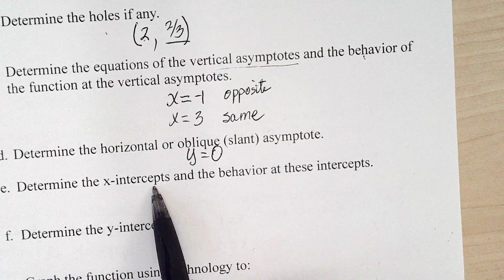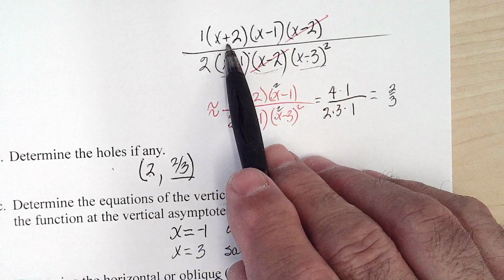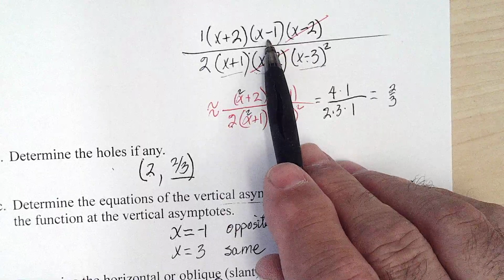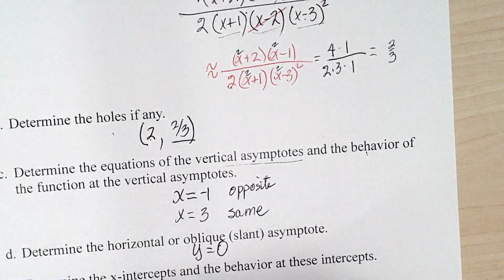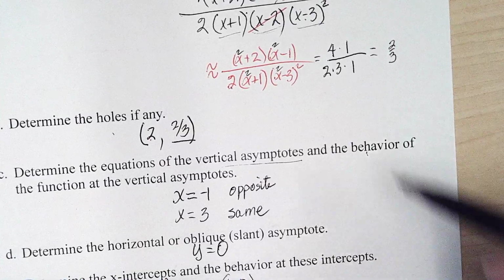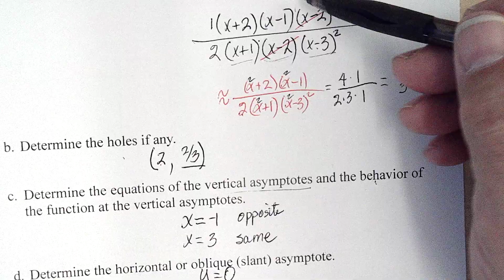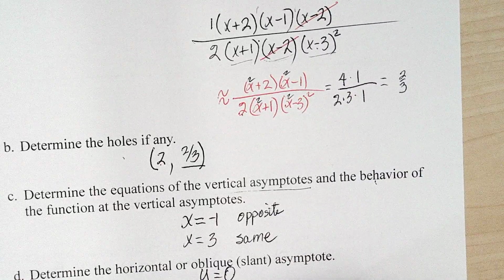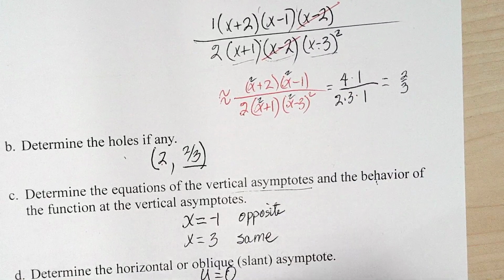Determine the x-intercepts. Oh, we know those. Those are -2, 0, and 1, 0. And at those, they're both multiplicity 1, so they both go straight through.